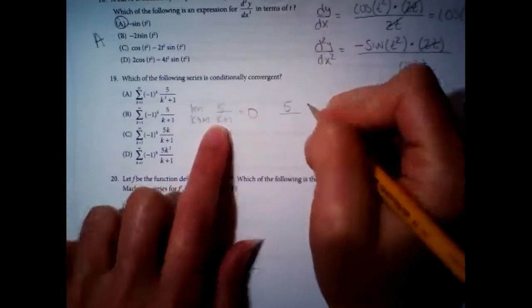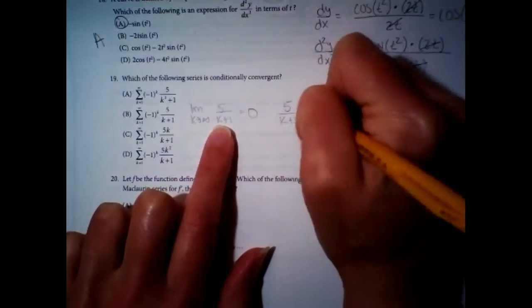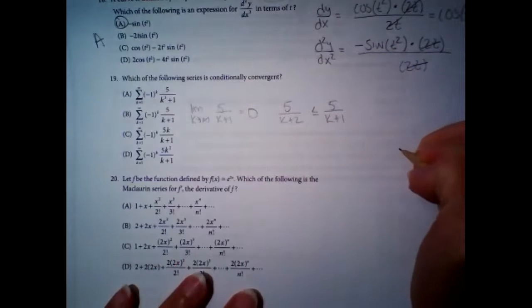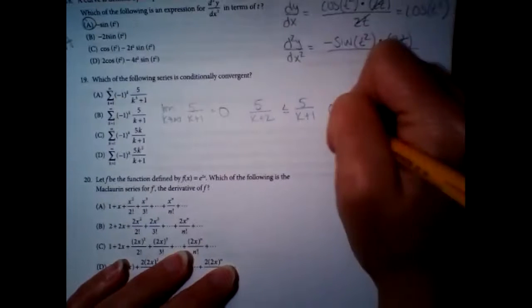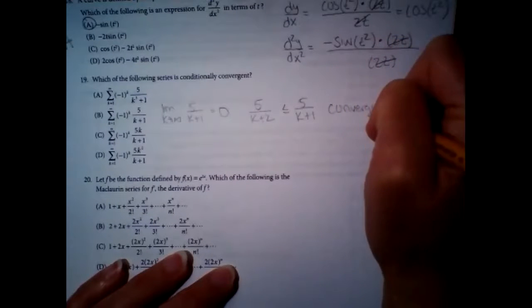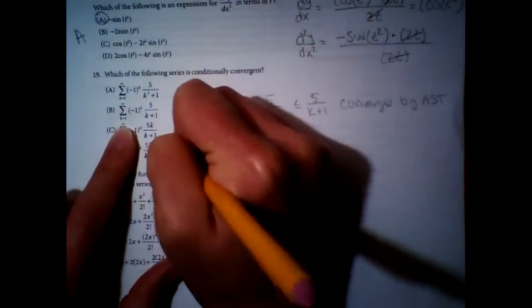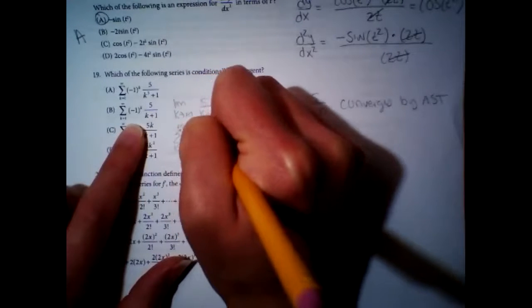And if you plug in k plus 1, oh, sorry, that's 5 there. So if you plug in k plus 1, it'll be k plus 1 plus 1, that'll be k plus 2. That has to be smaller than 5 over k plus 1, which is also true. If you have a bigger denominator, it's a smaller fraction. So this converges by the alternating series test. Now we're going to do the absolute value of that. So sum from 1 to infinity of absolute value of this.